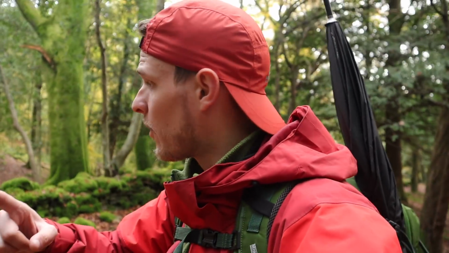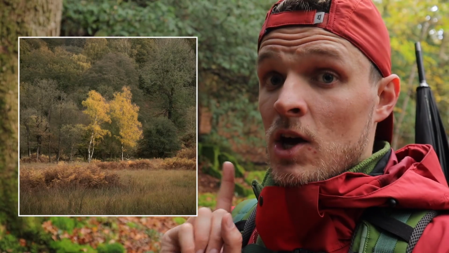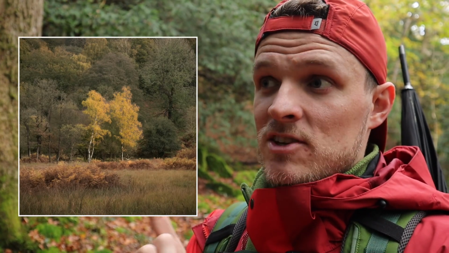So I'm going to continue exploring this woodland, but I'm going to actually return back to a location that I was at probably about a week ago, and I'll put the image up on the screen. It's those two silver birch trees. Took this particular shot with my little Canon G9X.